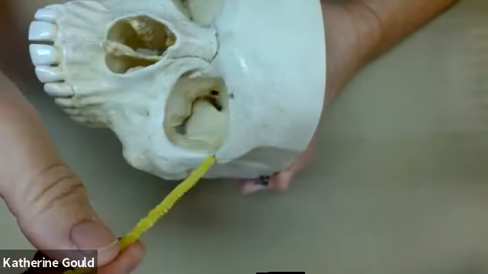I'm trying to get my camera to focus. Can you focus on that? Sometimes it doesn't want to focus. Okay.